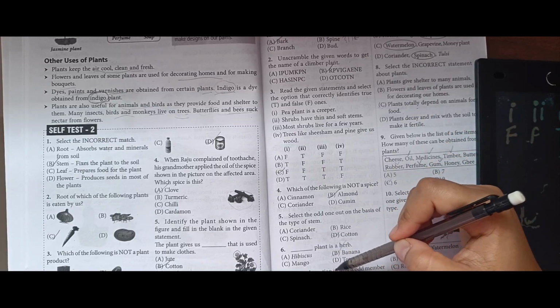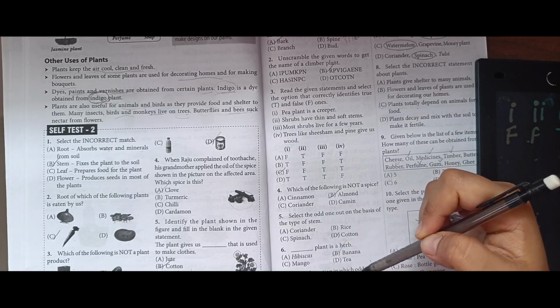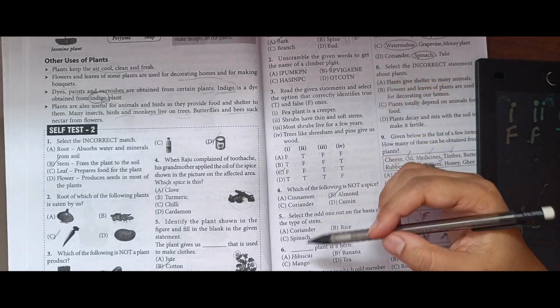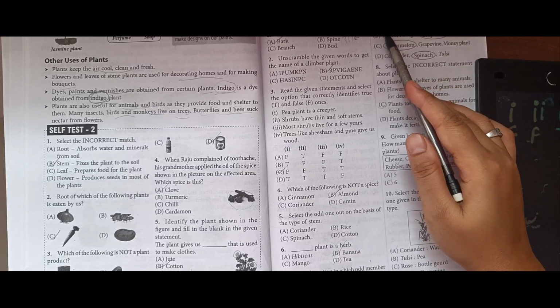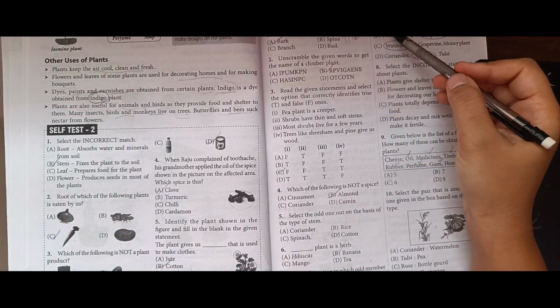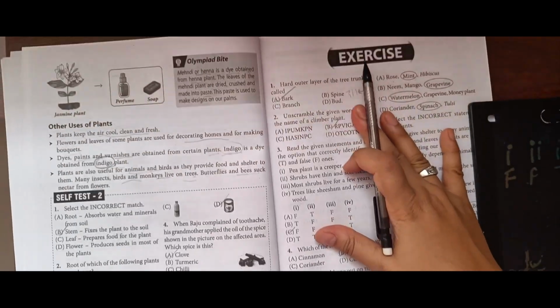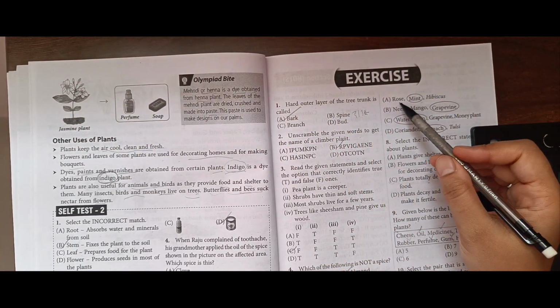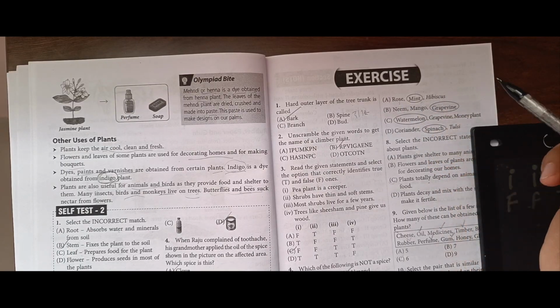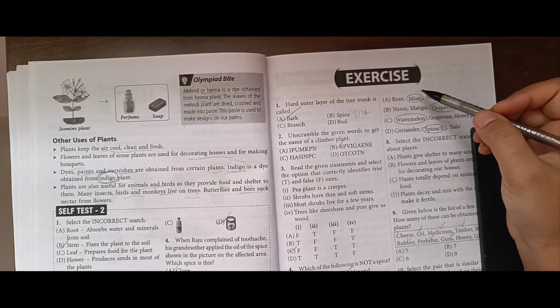Next, select the option in which the odd member is encircled incorrectly. So kids, we need to find the group which is the odd one out and which is incorrectly circled. Rose is a shrub. Mint is a herb. Hibiscus is also a shrub. So this is correct.